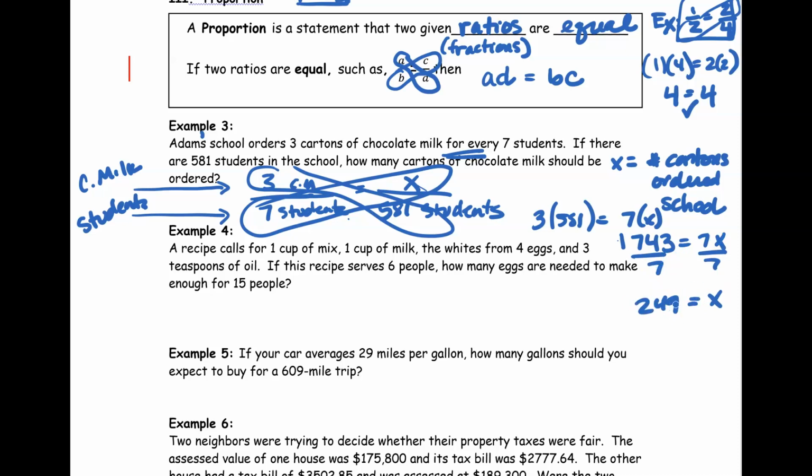And then if you're wondering at the end, I know sometimes this happens to me where I'm just like, oh, I got my answer. What does that mean? Well, go up to your ratio, and hopefully you labeled it. I labeled it here. X equals number of cartons ordered for the school. So that way you can write, okay, that's cartons.